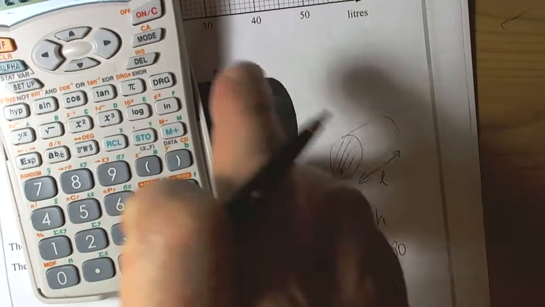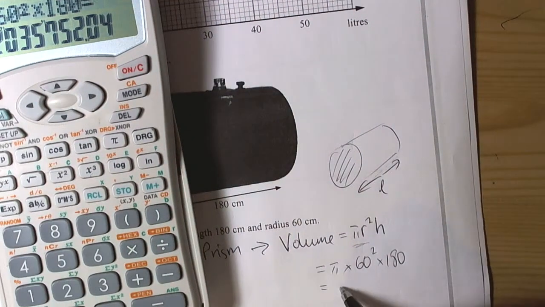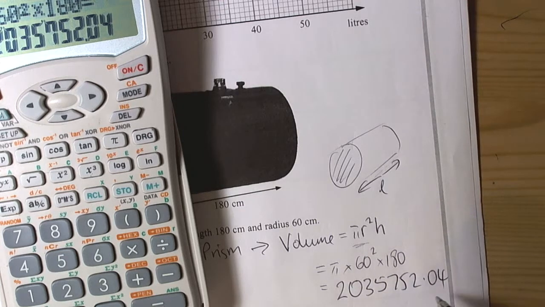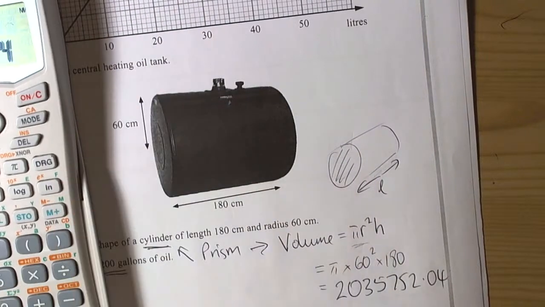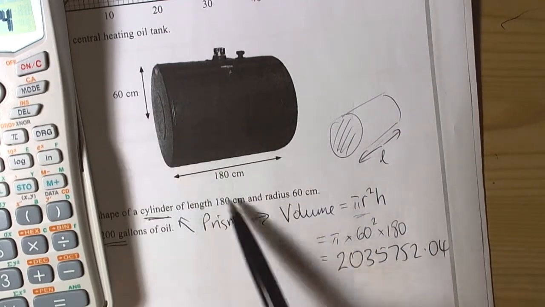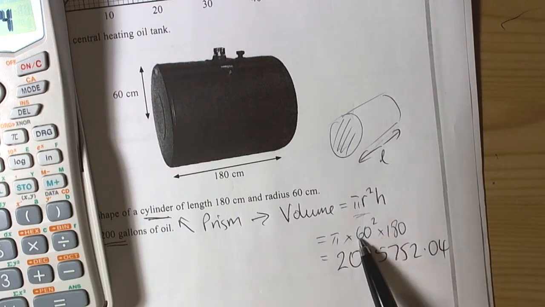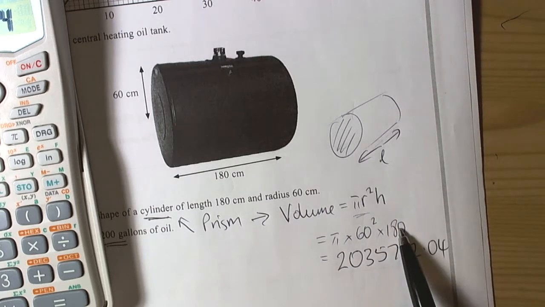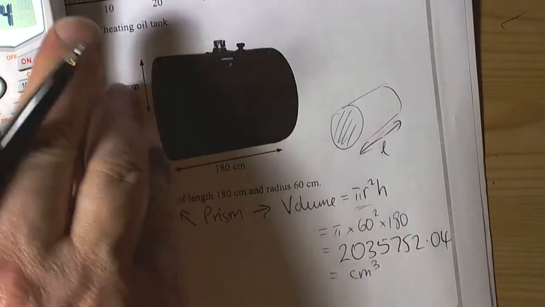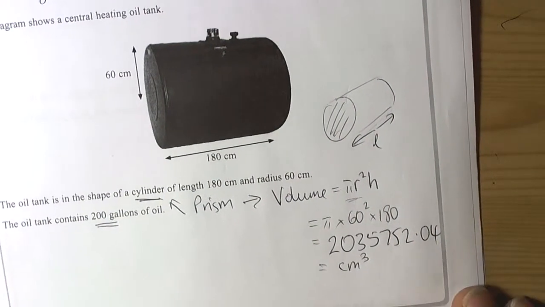So that equals 2035752.04. And again, we've got to think about units. Always think about what the units of answers are. So these were centimetres being multiplied, square centimetres from that, and then times by another centimetre would make centimetres cubed, or cubic centimetres. It's three-dimensional, it's volume, so therefore we're talking about that.